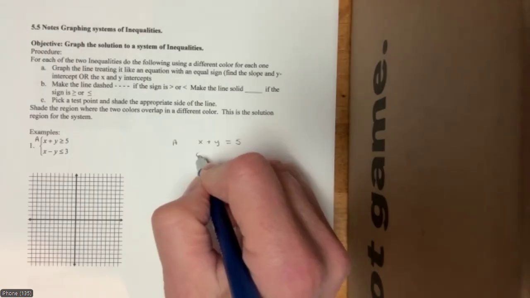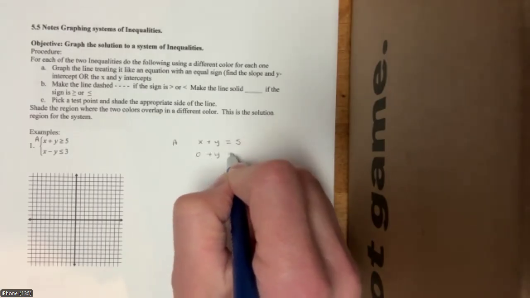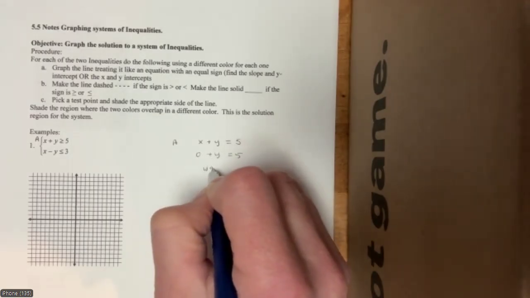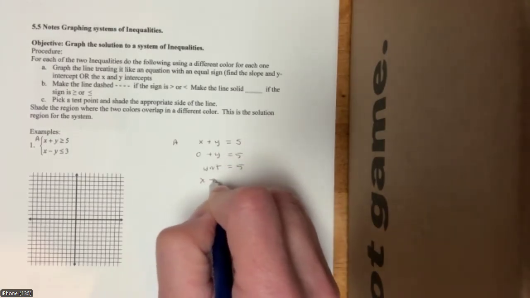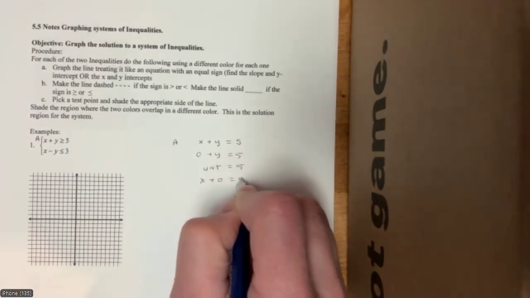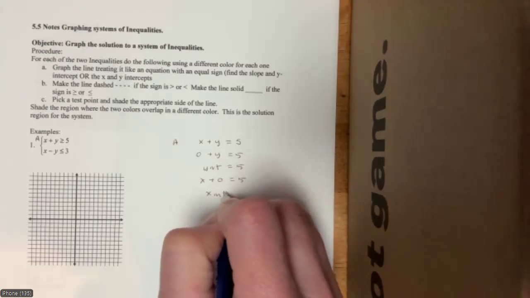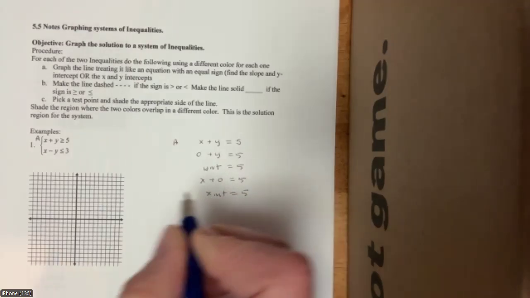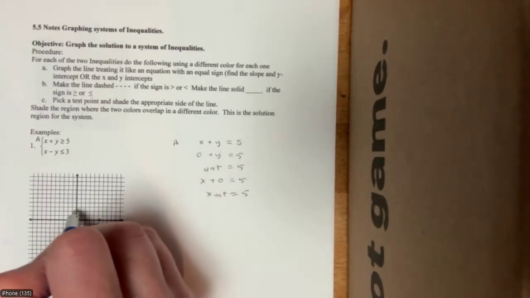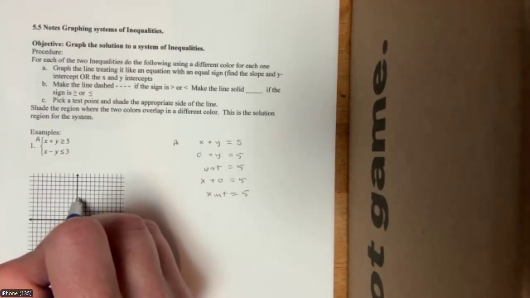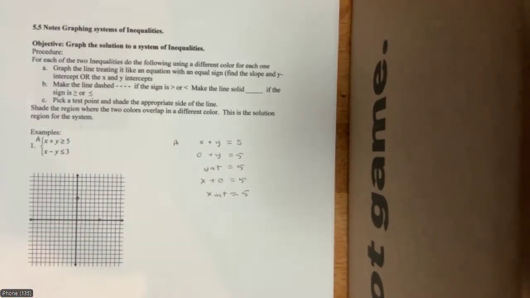If I plug in 0 for x, I get a y-intercept of 5. And if I plug in 0 for y, I get an x-intercept of 5. So an x-intercept of 5 and a y-intercept of 5. And I'm going to connect those to make my line.